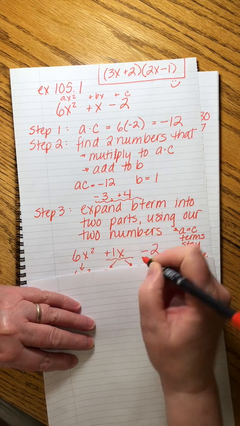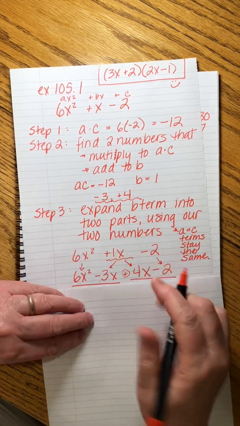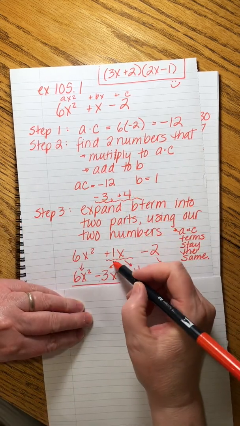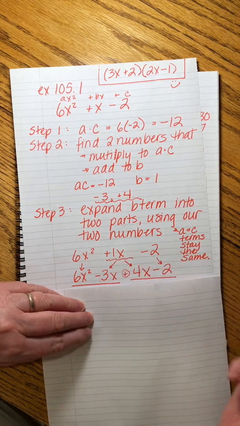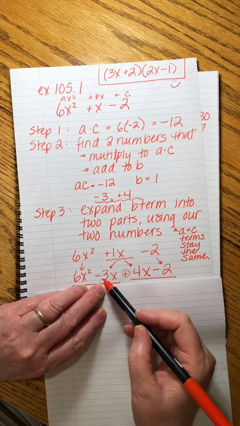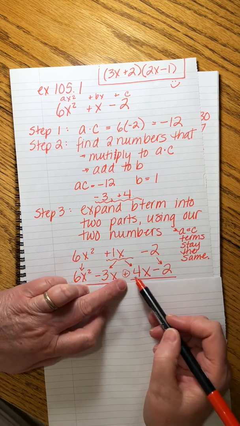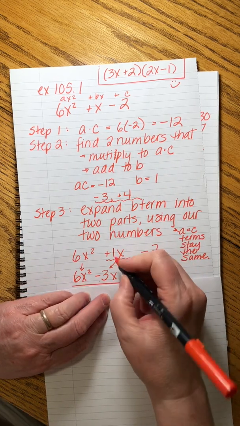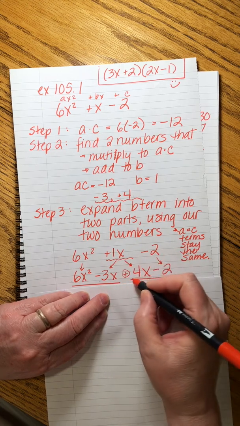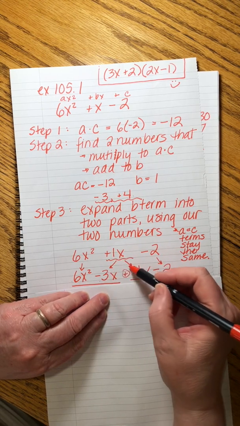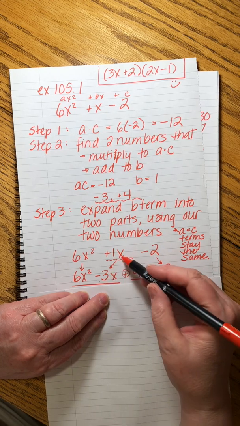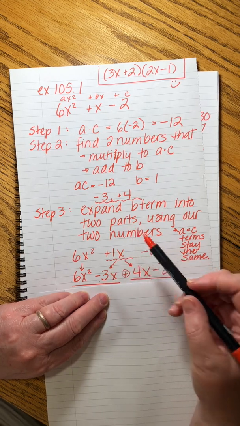And we're going to split that and make these two numbers be two terms that equal this one term. See, I take -3x and +4x, and those two add up to +1x. So I've split or expanded this B term into two parts.